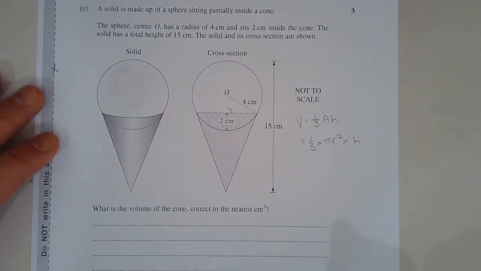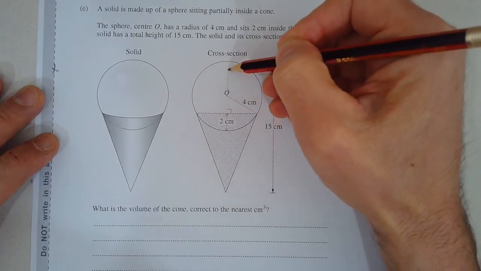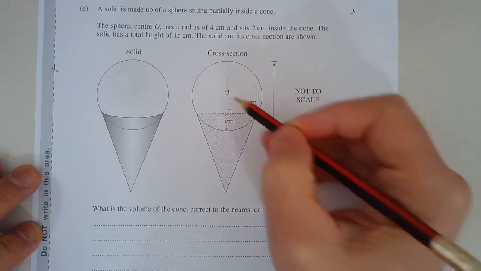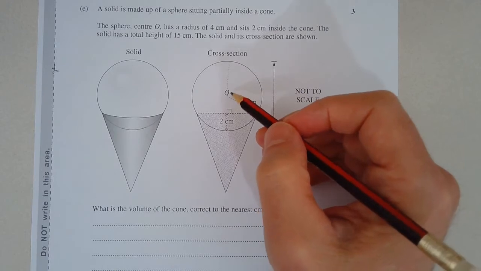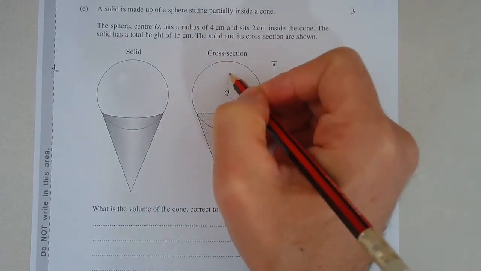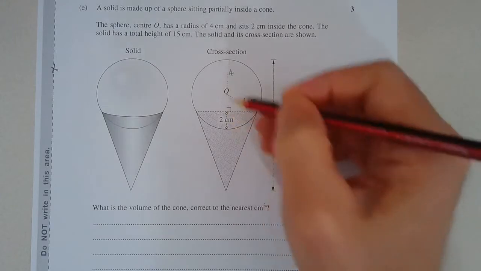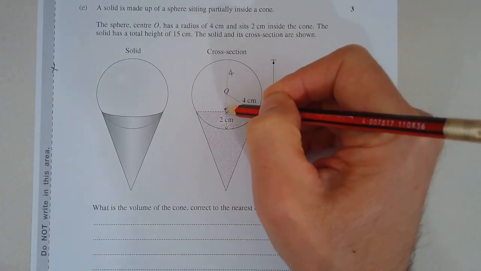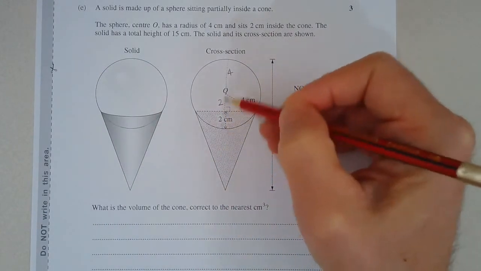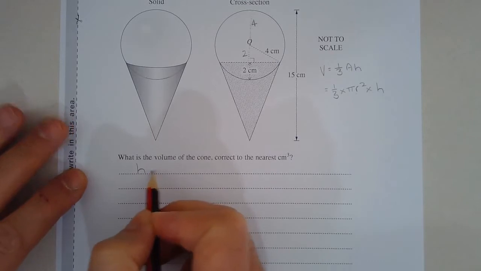So I think we can find the height of the cone easily enough. What we might do is just draw a radius here from the center of the sphere O, and it's going to be equal to the radius anywhere else. That's actually one of the characteristics of a radius or radii, that the distance from O to anywhere on the circumference of the circle is going to be identical. So there's 4 centimeters. Now this one's going to be 2 centimeters here. That's given. So from O to the horizontal dotted line, this one's also going to be 2 centimeters because 2 plus 2 gives us 4, which is also a radius. Now we can work out the height of the cone. So that's an easy mark to get.